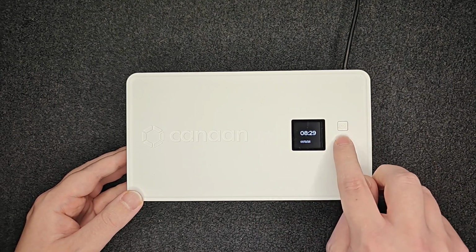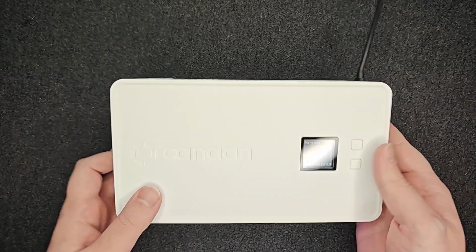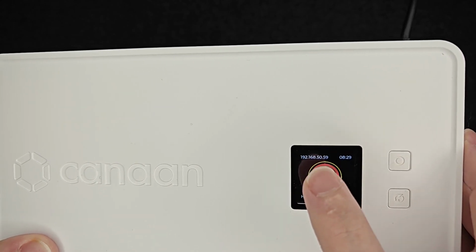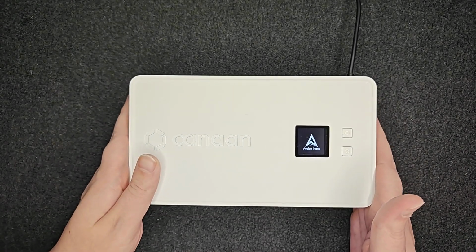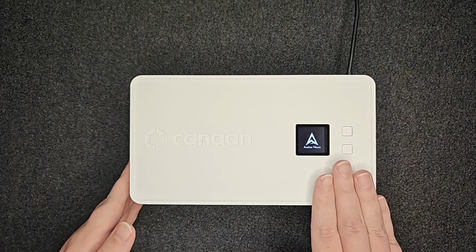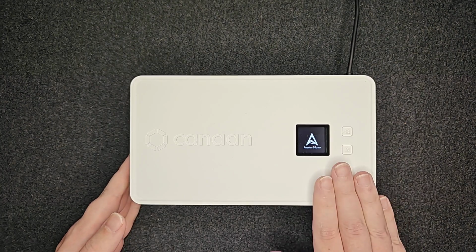We can cycle through these different screens to find this page, and we want to make note of this IP in the upper left hand corner. We're going to need that to get access to the web browser control panel for this device. So now I'm going to take you over to my computer to show you what that looks like.